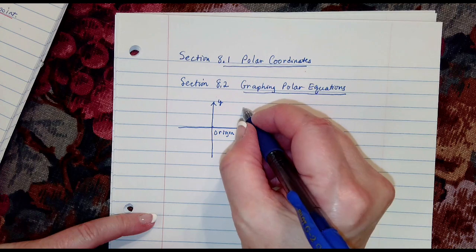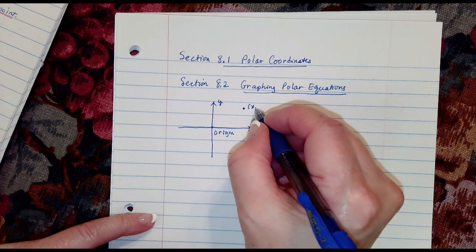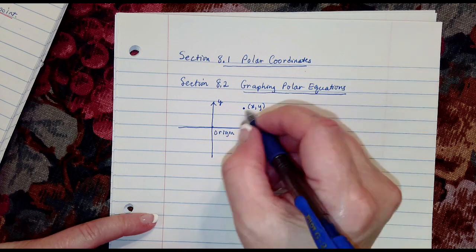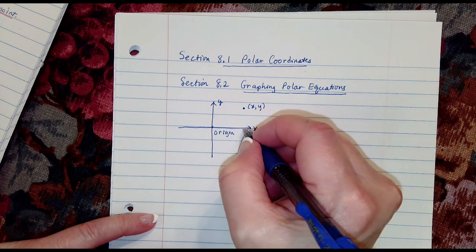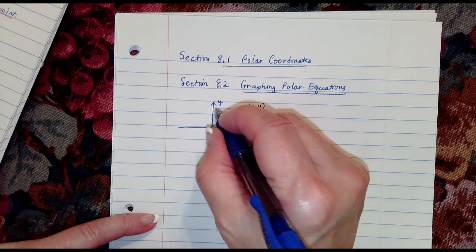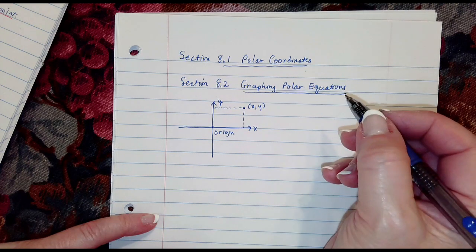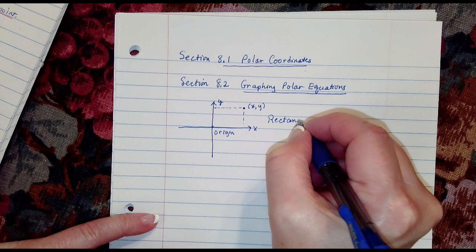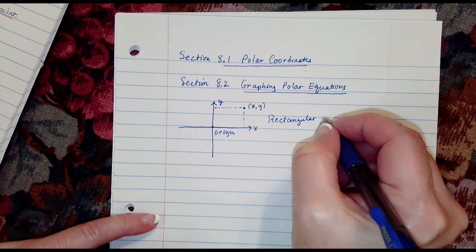And if I have a point out here, x comma y would be its name. That would be its ordered pair, right? So to get to that point, I have to go over my x and up my y. So what does that form? That forms a picture of a rectangle, right? So this is called a rectangular coordinate system.